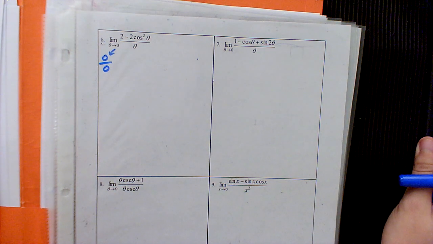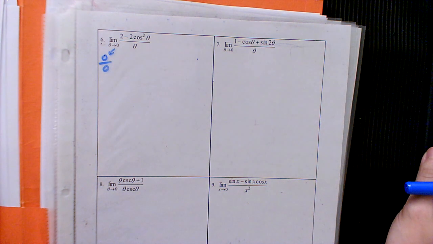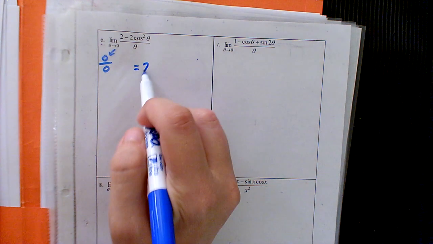Okay, so we have to ask ourselves, do we have to factor? We definitely don't have to use a conjugate. It's only one fraction, so we can leave it the way it is. We're dealing with trig, so maybe we can use one of the identities or the limits to help us out. Where do you want to go from there? What do you see, Christian? I want to take the 2 out of the top and then use the trig identity.